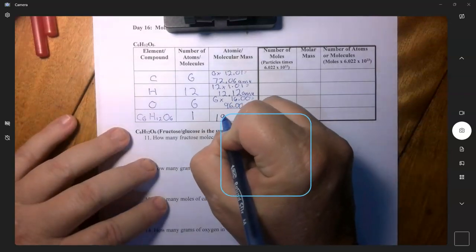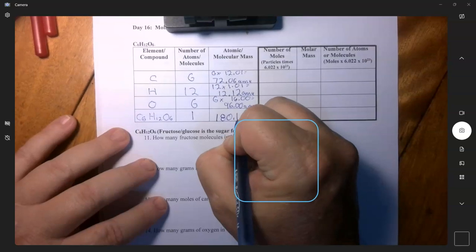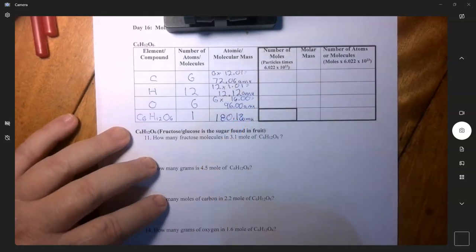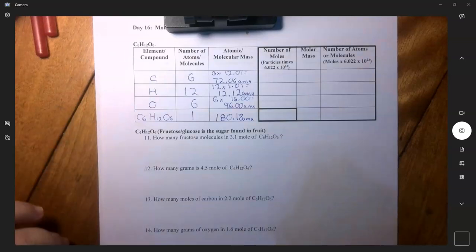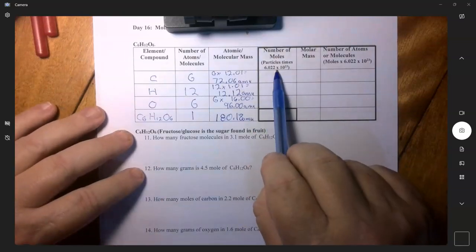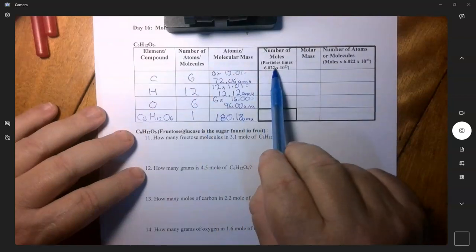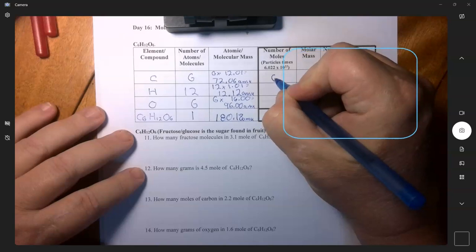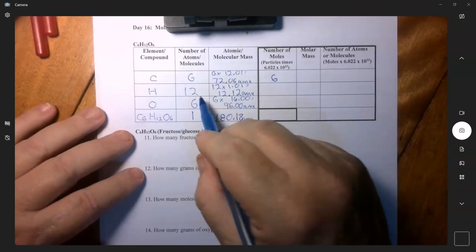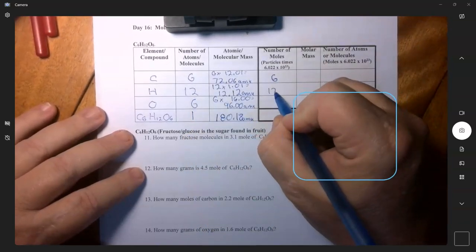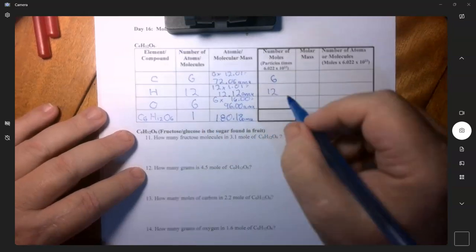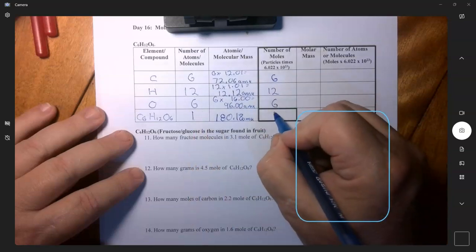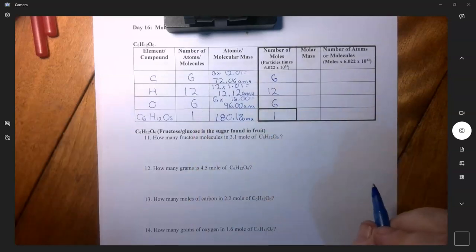So 180.18 atomic mass units. That's the mass of a glucose molecule. Okay, so now number of moles, you're simply multiplying this by 6.022 to get the number of moles. It's just going to be 6 moles. 6 atoms turns into 6 moles. 12 atoms turns into 12 moles. 6 atoms turns into 6 moles. And 1 molecule turns into 1 mole of glucose.